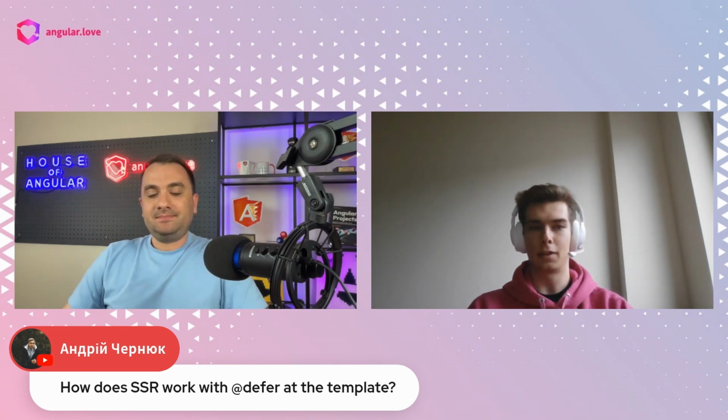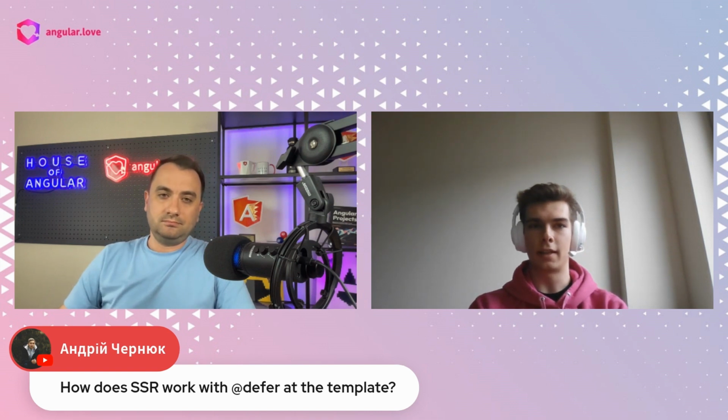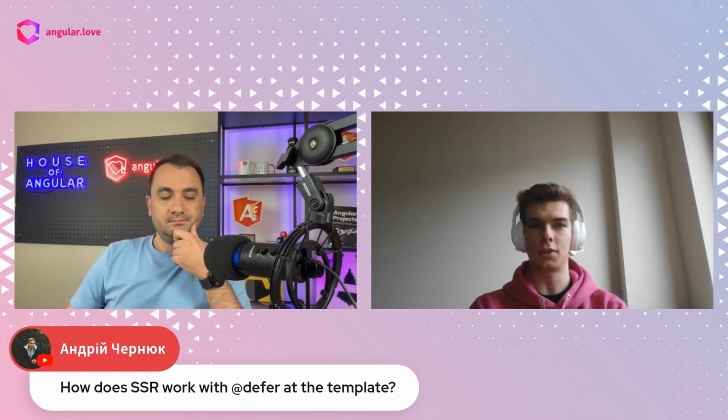Until the introduction of incremental hydration, SSR did not work with the defer template, and that was a big con of defer. Back then, defer would just not render the content, and SSR would return the HTML without the defer content. Now, since the introduction of incremental hydration, we get the content rendered in the defer, so that's definitely a big improvement.